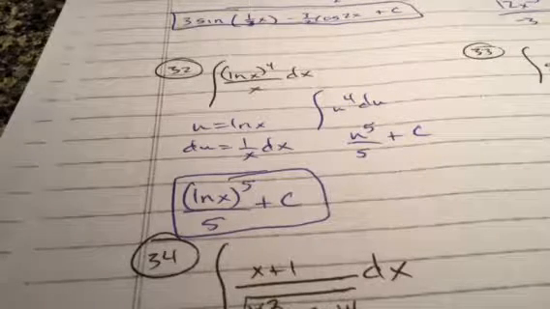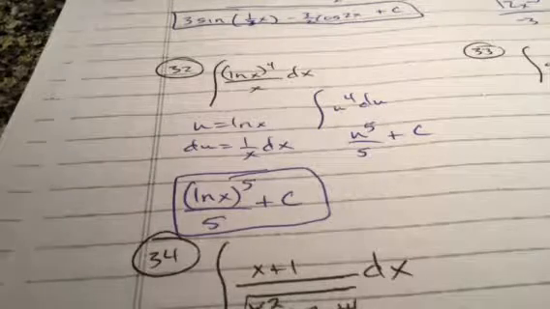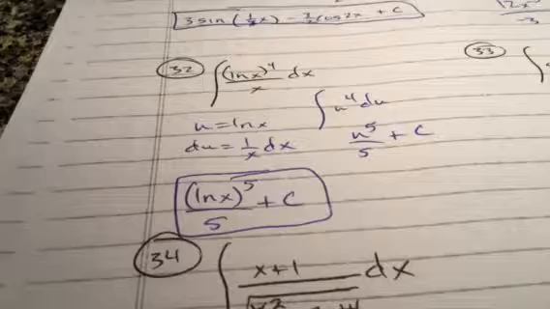That should be u. Let u be natural log x. The derivative of natural log x is 1 over x dx, which would cancel with that. So you'd have the integral u to the 4th du. 1 power up divided by that new power. All right, plug natural log x in for u.